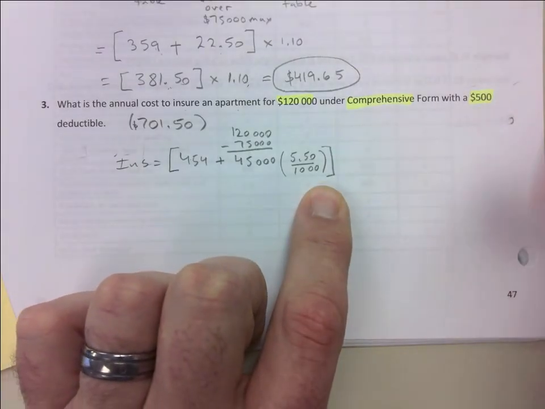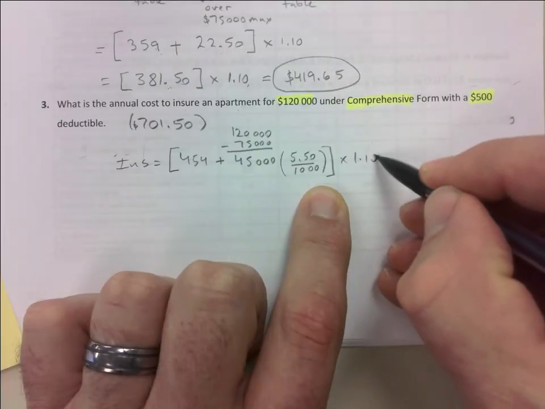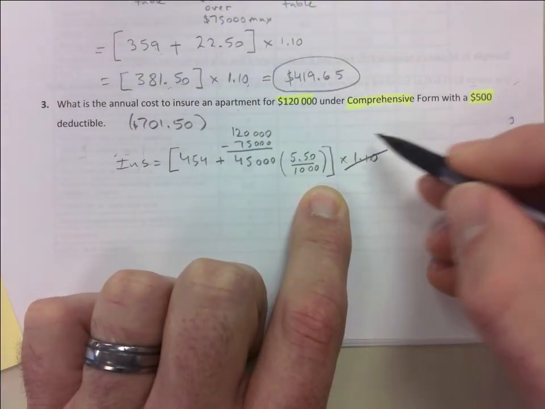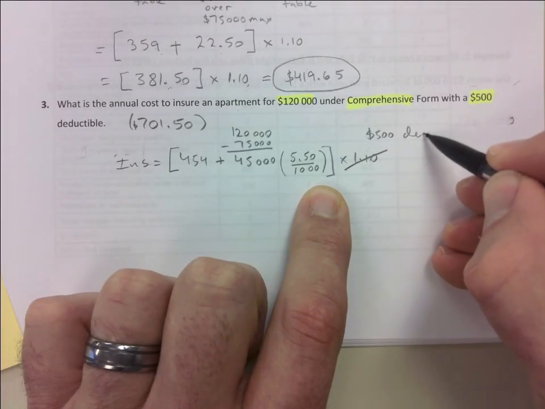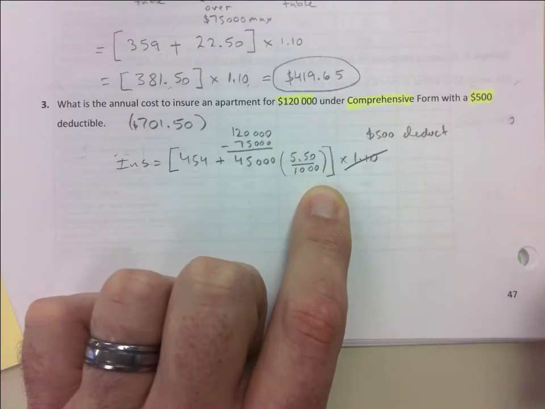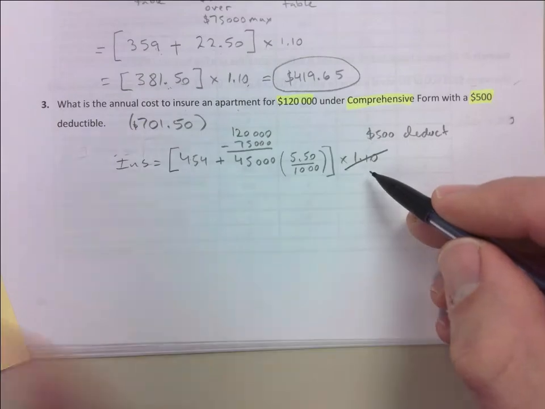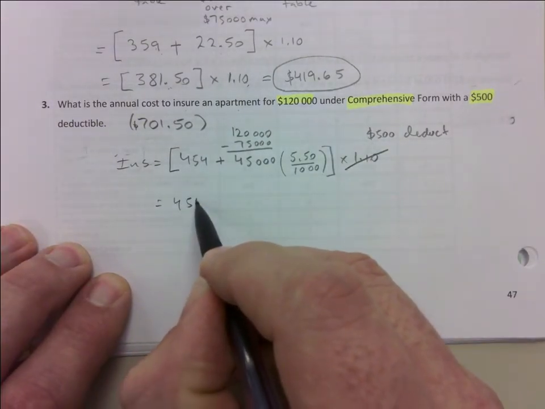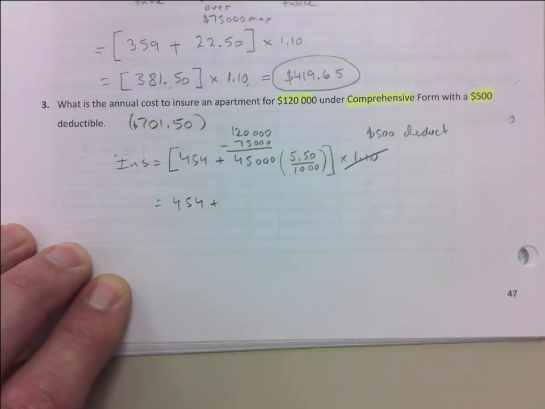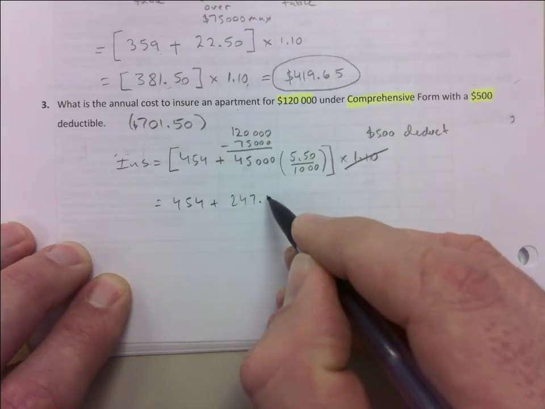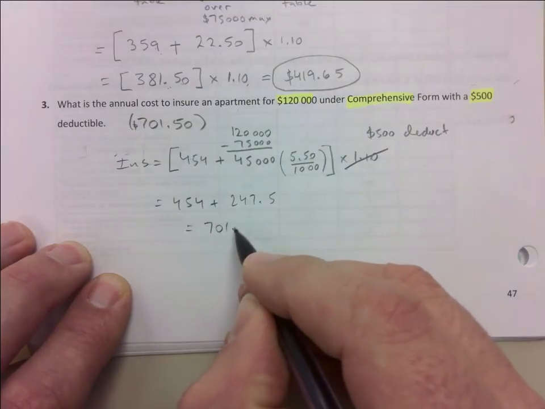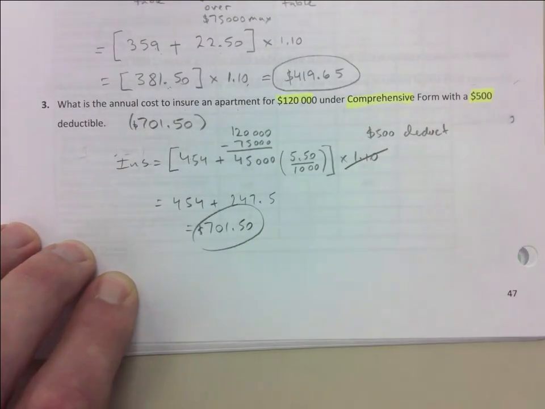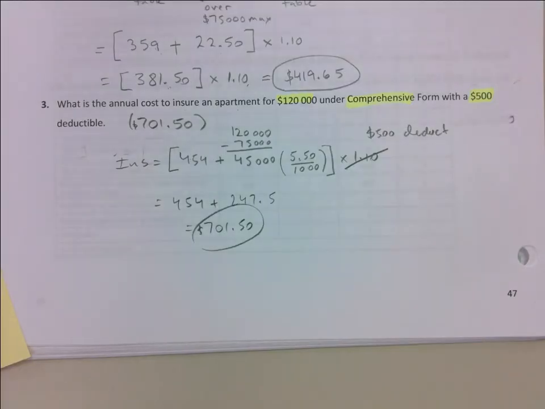And then do we need to multiply by 1.10? We do not, because you want the $500 deductible. So you can omit this step. You don't need it. Okay, so it's 454 plus, I'm just going to do the math on the side here, 247.50, and that gives you 701.50. Okay, so there we go. That's how you do tenant insurance.